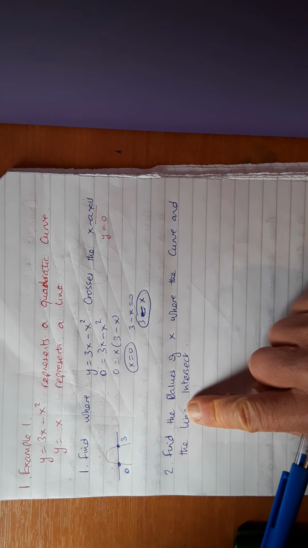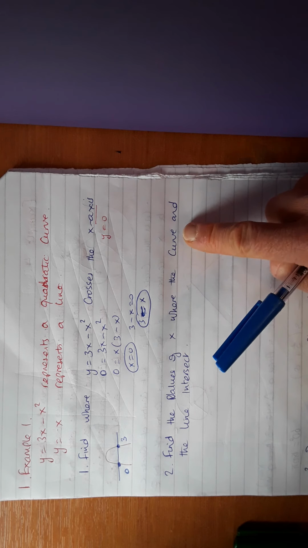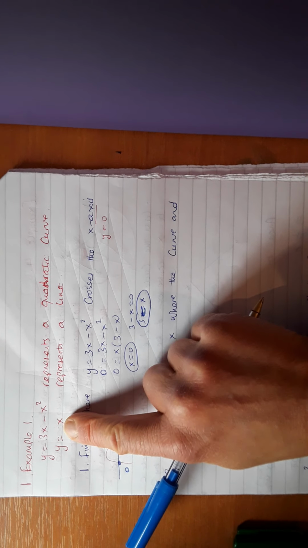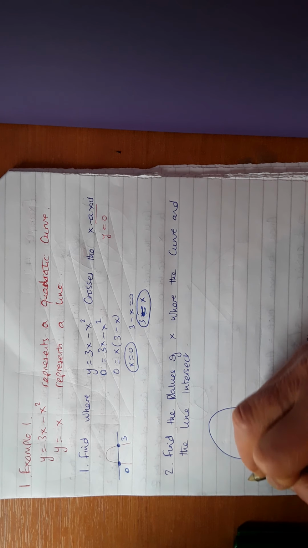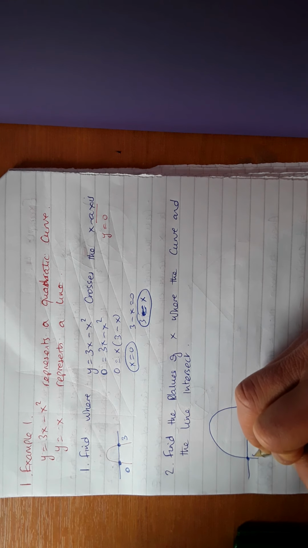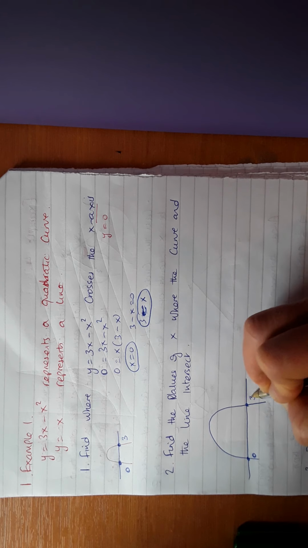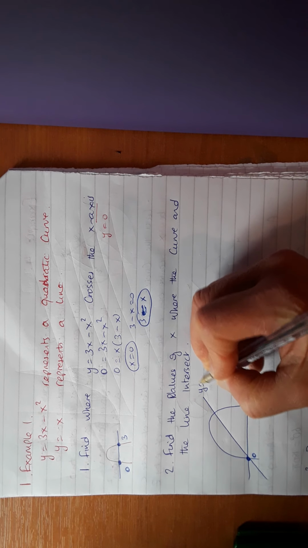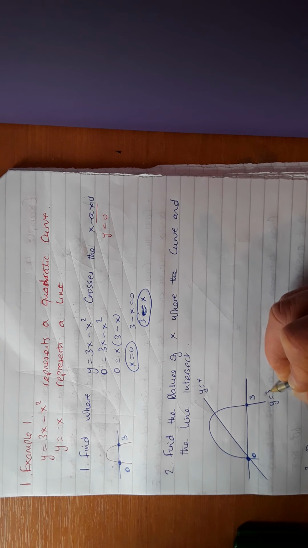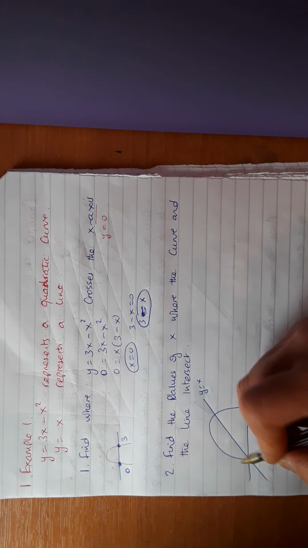The next thing says, now find the values of x where this curve and this line intersect. So this is my curve, which cuts the x-axis at 0 and at 3. The line is y equals x, which goes through the origin. So y equals x is your line, y equals 3x minus x squared is your curve. How do I find where the two of them intersect?